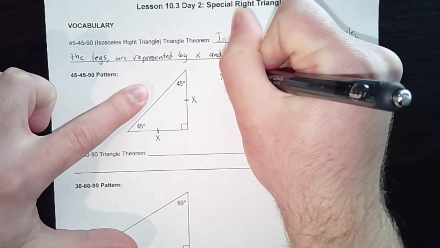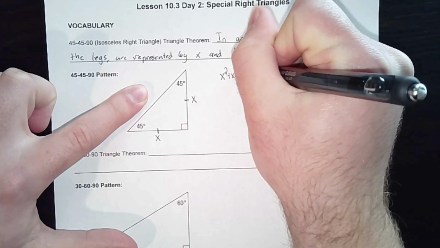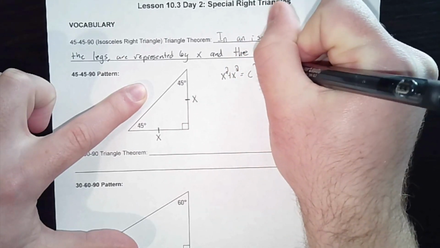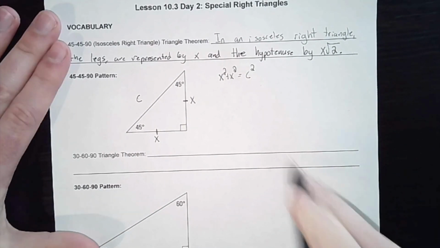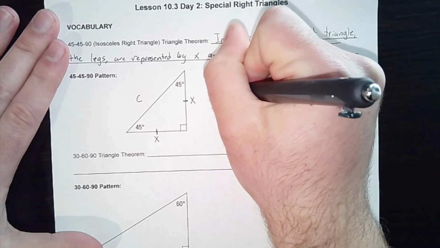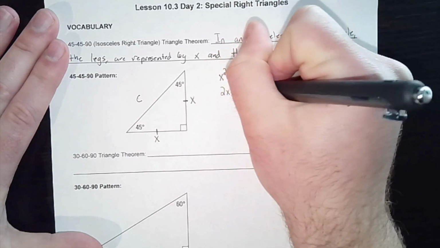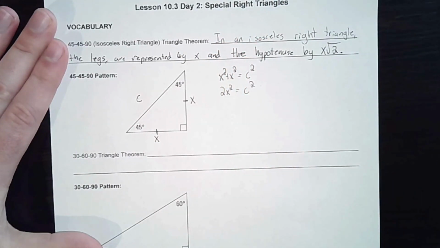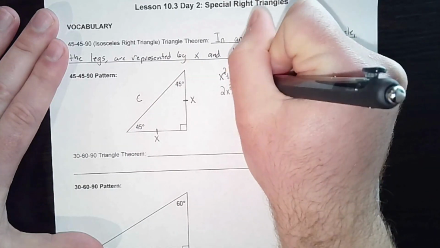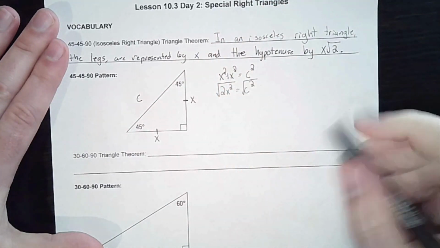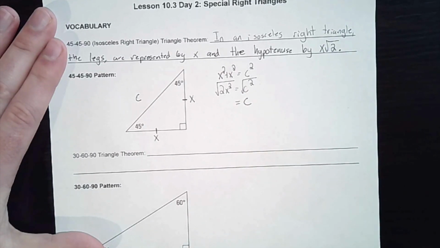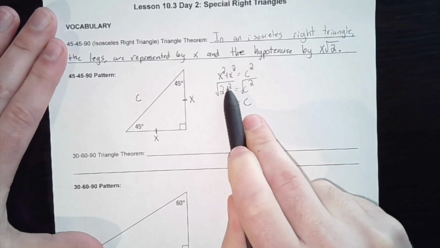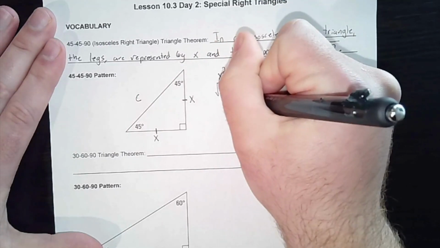I'm going to square those two sides and say that it's equal to c squared, and I'm really referring to this other side here as c. Well, I can now solve for c. I have x squared and x squared. That gives me 2x squared is equal to c squared. Now to get c by itself, I need to take a square root. When I take the square root on the c here, I get just c. The squared and the square root cancel. The same thing happens on x. When I take the square root of an x squared, I get just x.